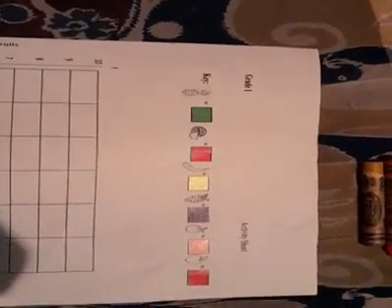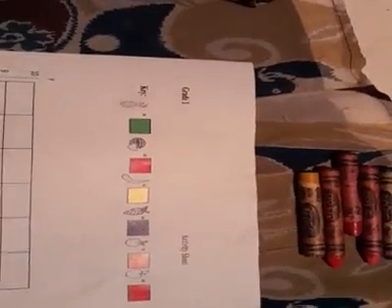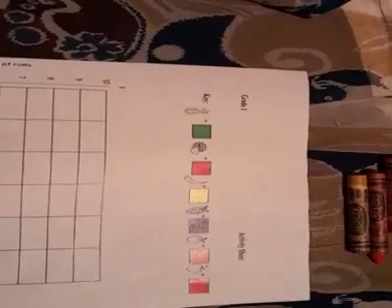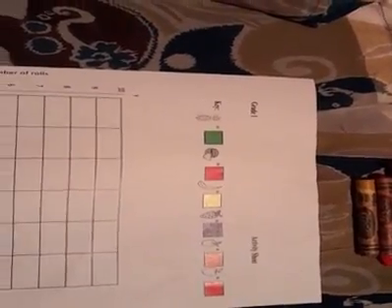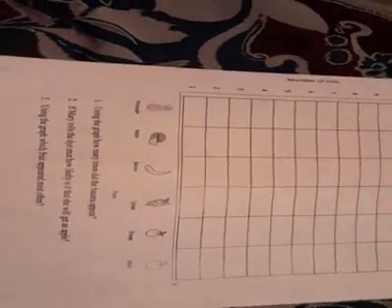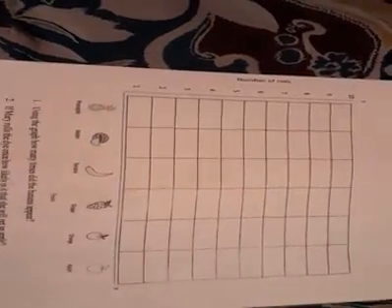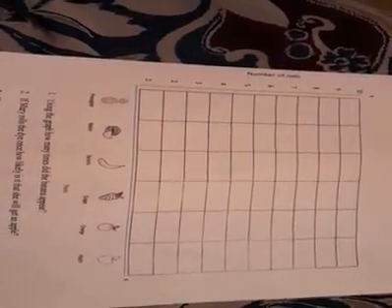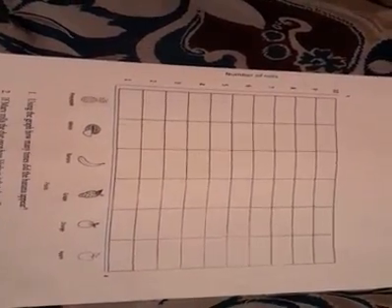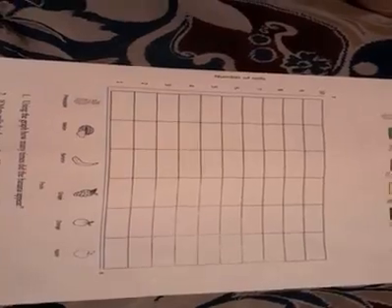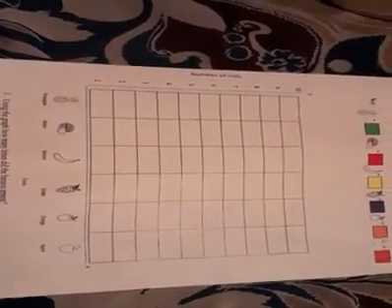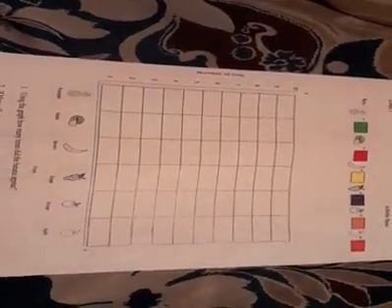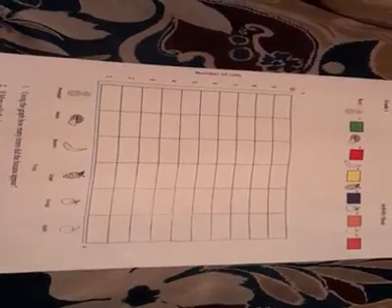The key shows the color crayon that they would use. At the bottom of the graph, there are the fruits, and based on the key, they would use whatever color to color that box.